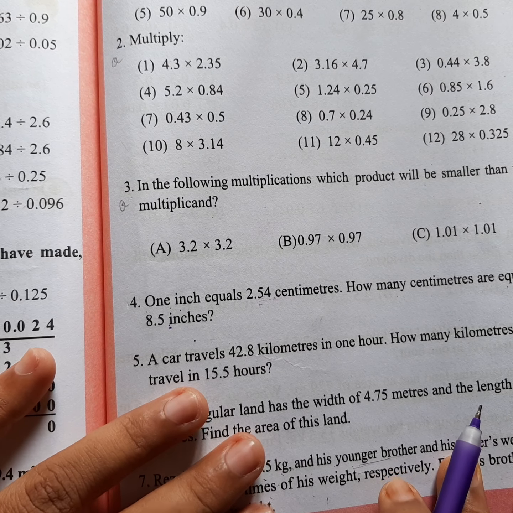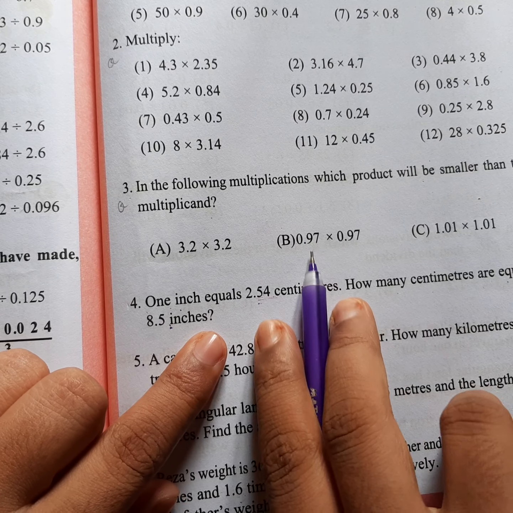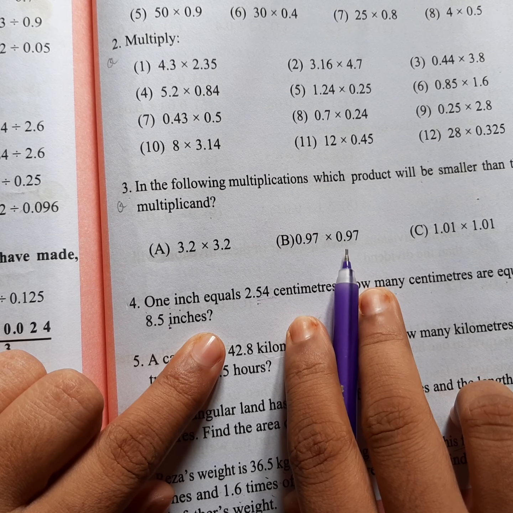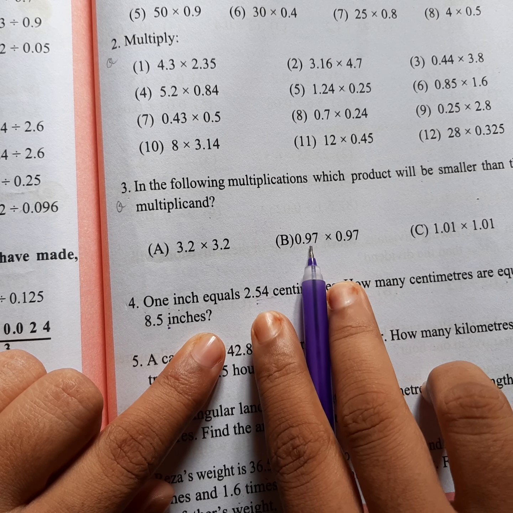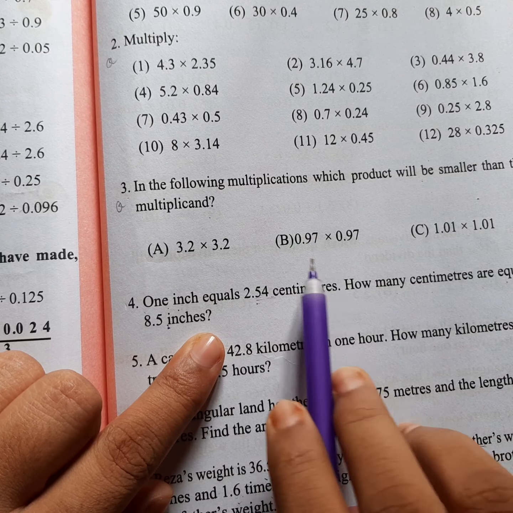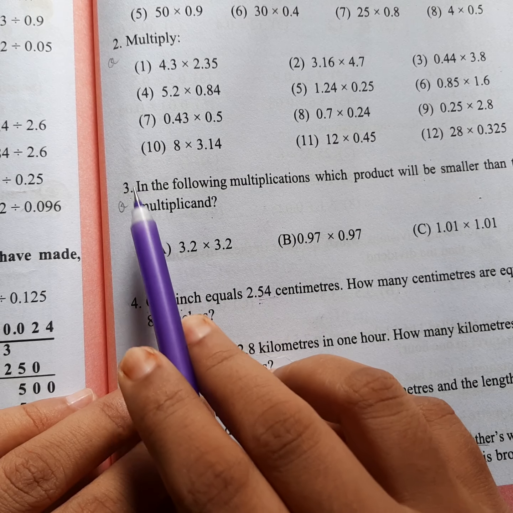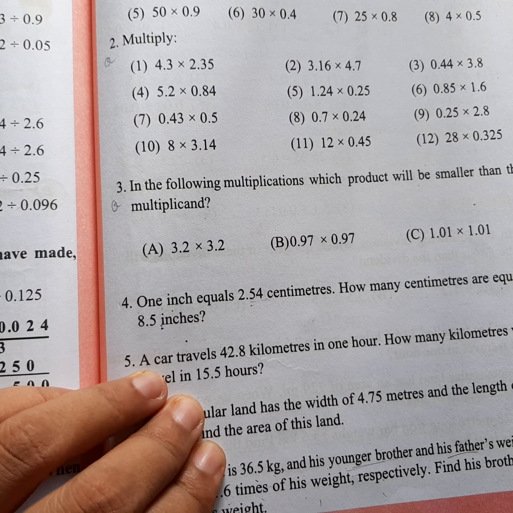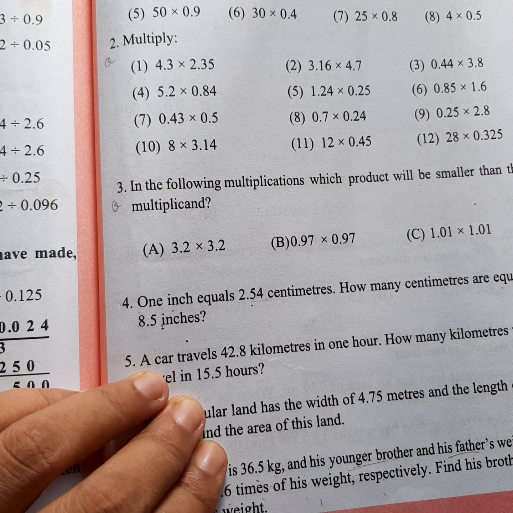So here you can see B has both of them smaller than 1. This is why if you multiply this one, the product will definitely be smaller than 0.97, the multiplicand. This is the way to do number 3. It's a small, short question. You just need to follow the rules, that's it, nothing else.